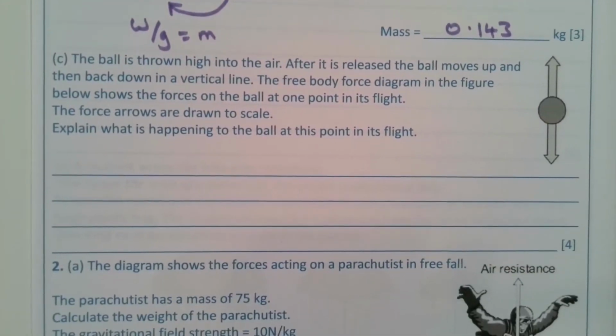The ball is thrown high into the air. After it's released, the ball moves up and then back down in a vertical line. The free body force diagram in the figure below shows the forces on the ball at one point in its flight. The force arrows are drawn to scale. Explain what's happening to the ball at this point in flight.